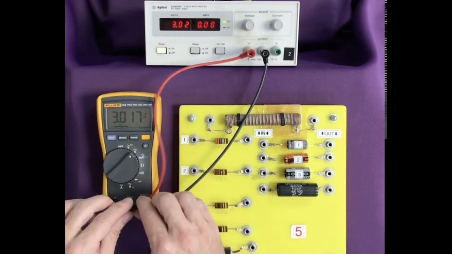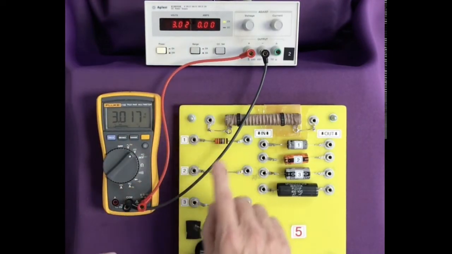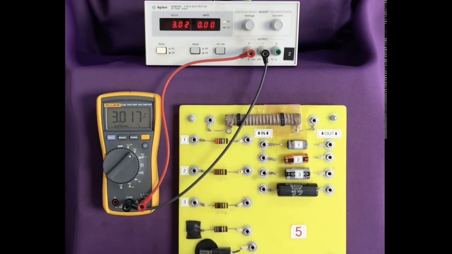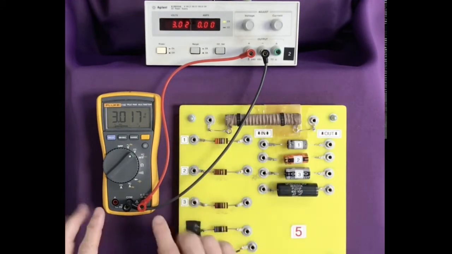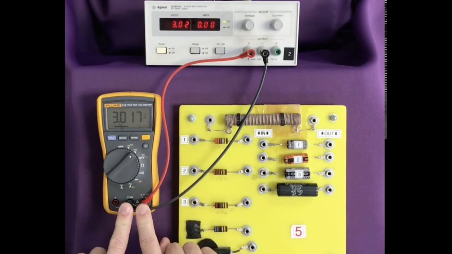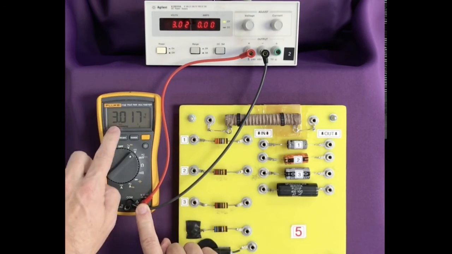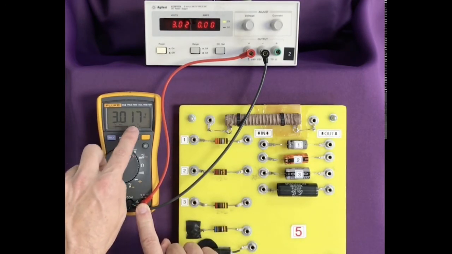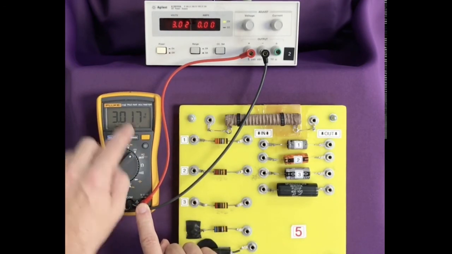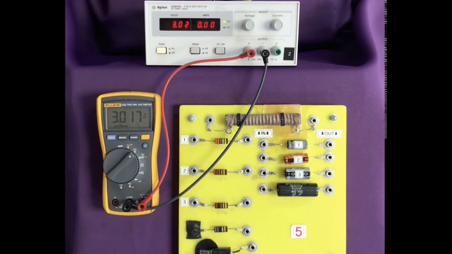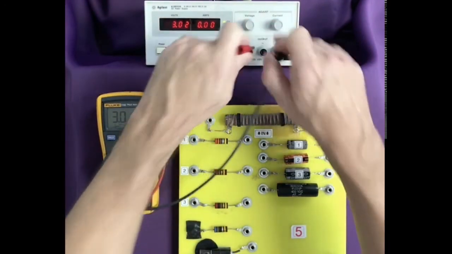Notice that it's not in series, it's in parallel, is how we wire the voltmeter. This is 3.017. If we rounded the 7, that's a 2, and it matches our power supply. So that's how we'll measure voltages.